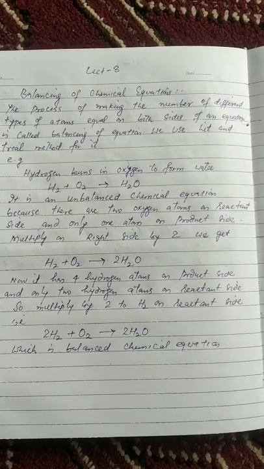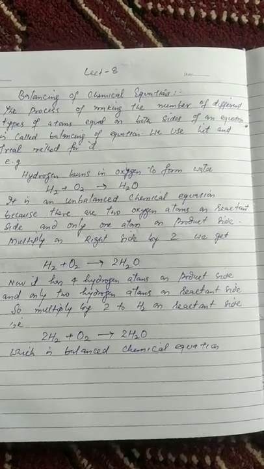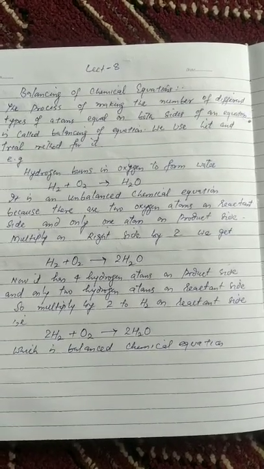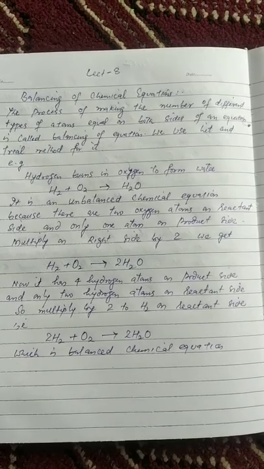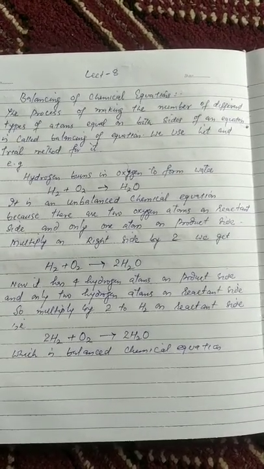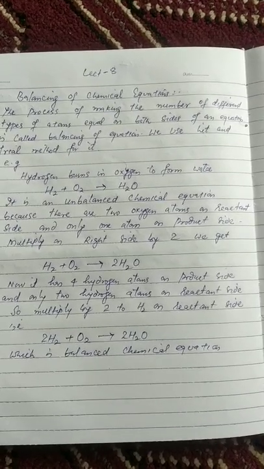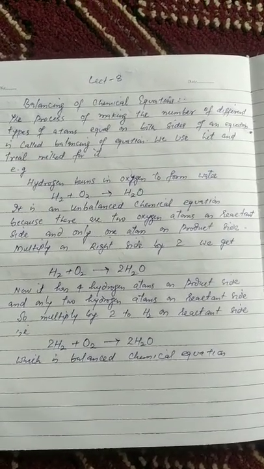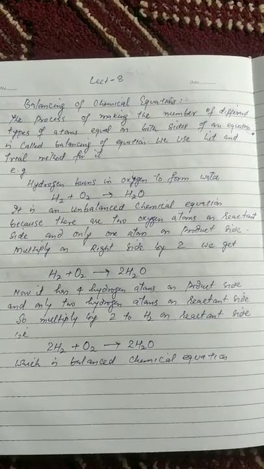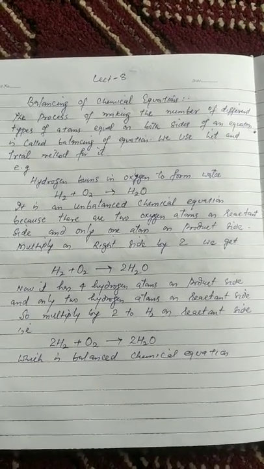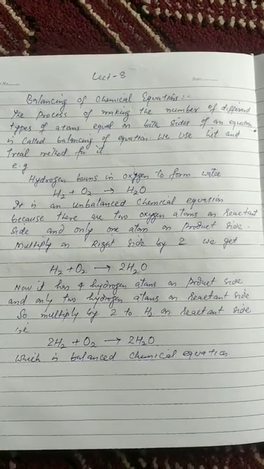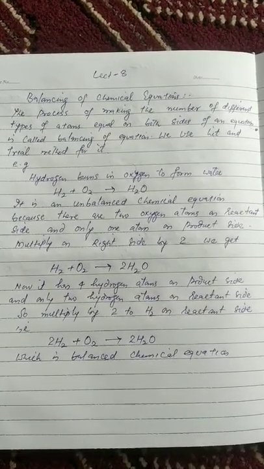That means whenever there is an unbalanced chemical equation, there are not equal numbers of the different atoms involved. So we use a method by which we equalize the number of different types of atoms on both sides of a chemical equation. That is what we call balancing it. The process of making the number of different types of atoms equal on both sides of an equation is called balancing.